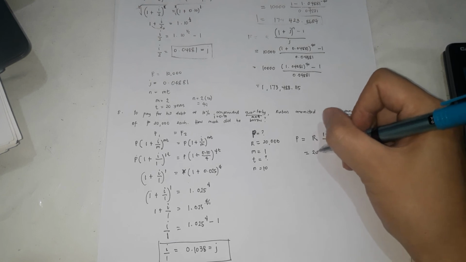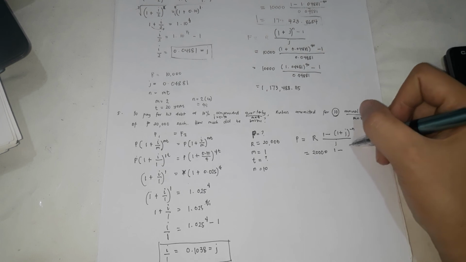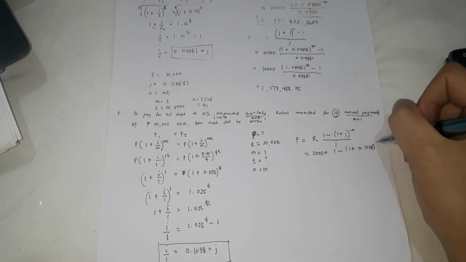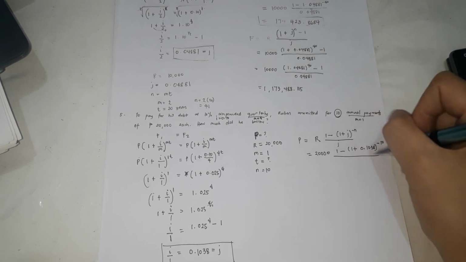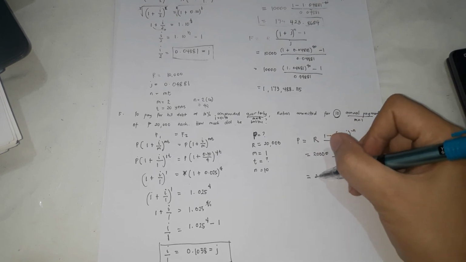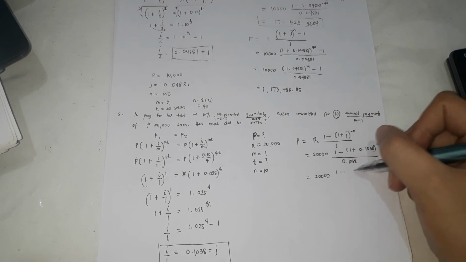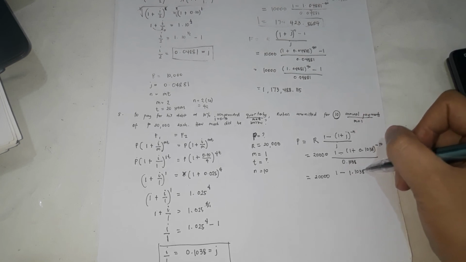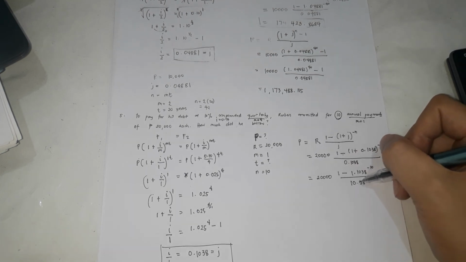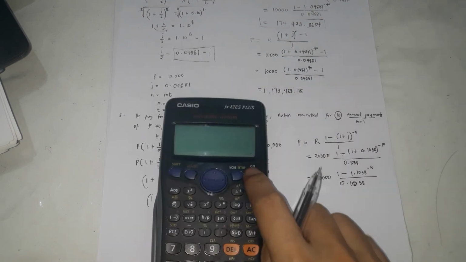R is 20,000. 1 minus 1 plus 0.1038 raised to the power of negative 10 over 0.1038 is equal to 20,000 times 1 minus 1.1038 raised to the power of negative 10 over 0.1038. So, unahin mo yan sa taas.